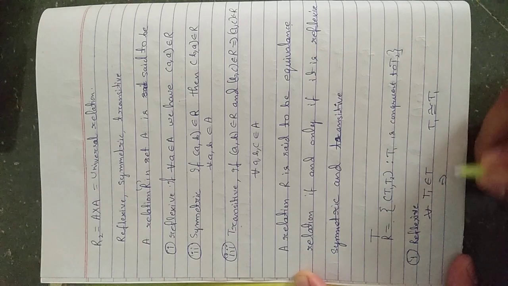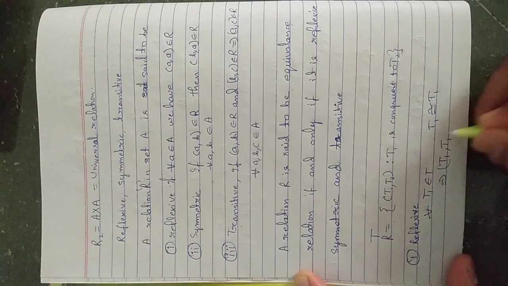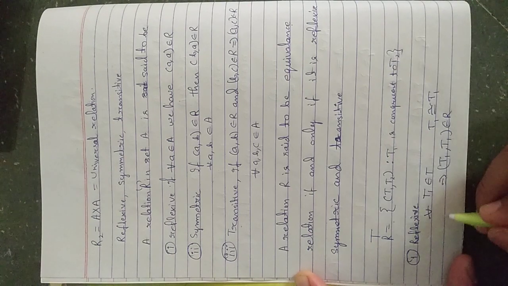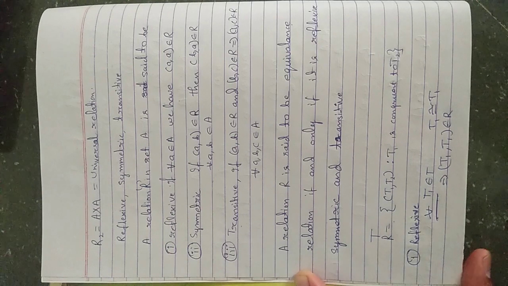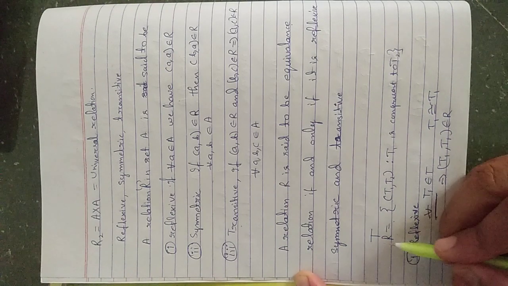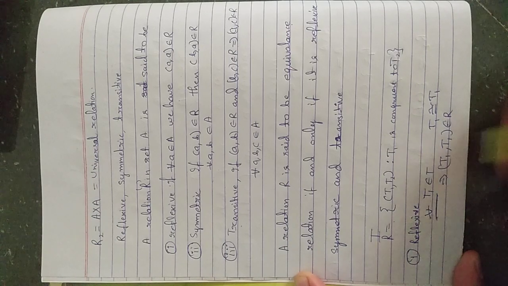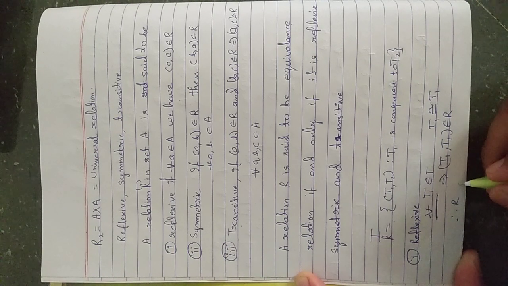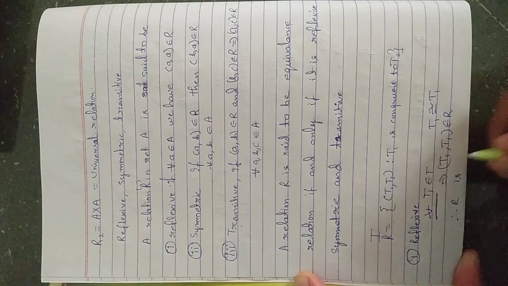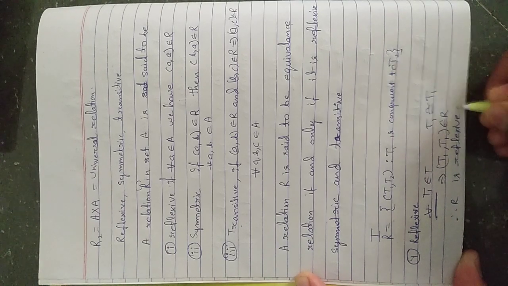So this will give you (T1, T1) belongs to the relation R, and this is for all T1, all triangles present in the set of triangles T. So it is very clear that every element is related with itself. Therefore, we have a conclusion here: R is reflexive. So this is the first thing.